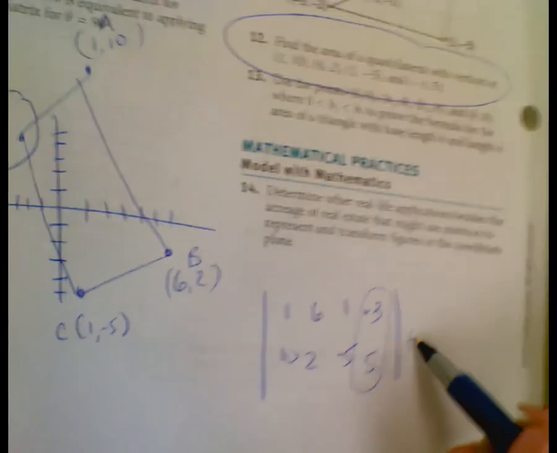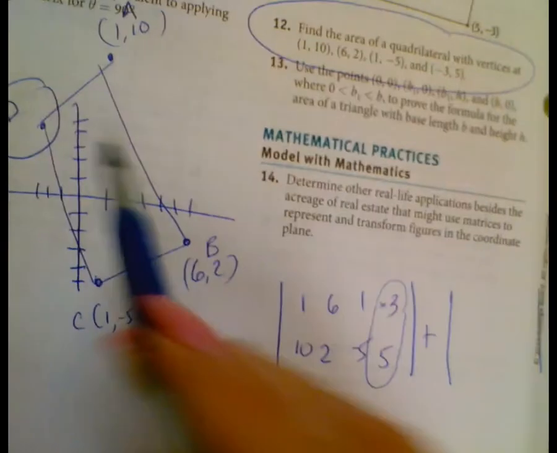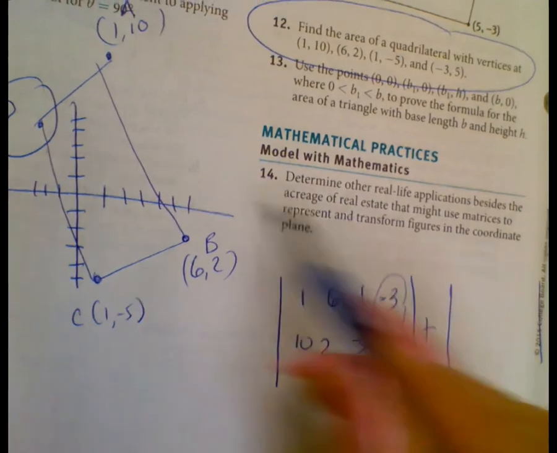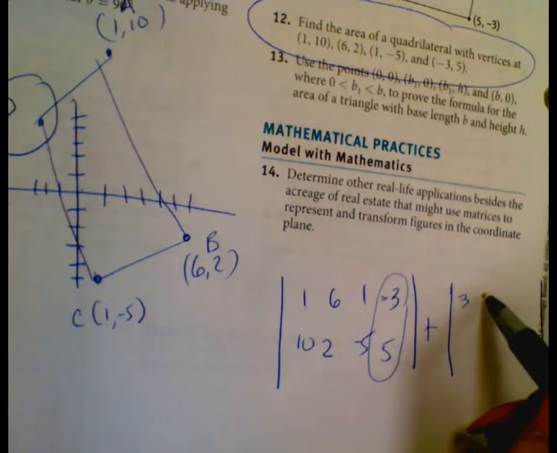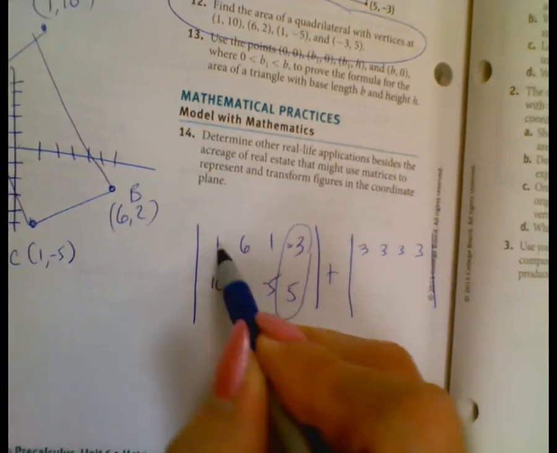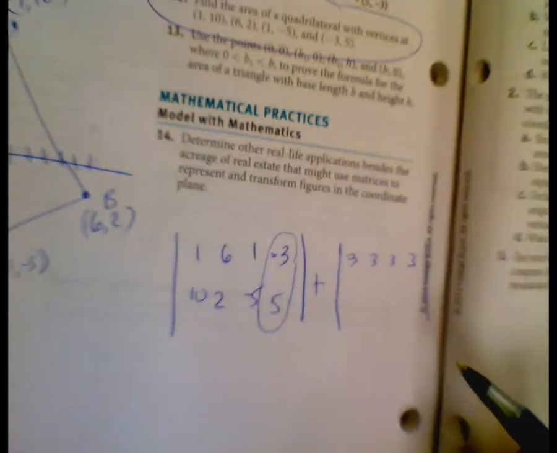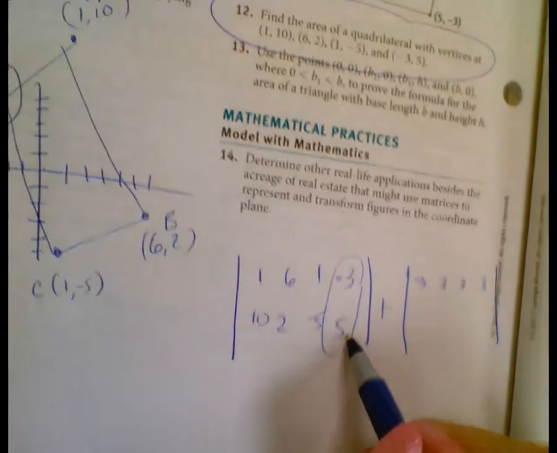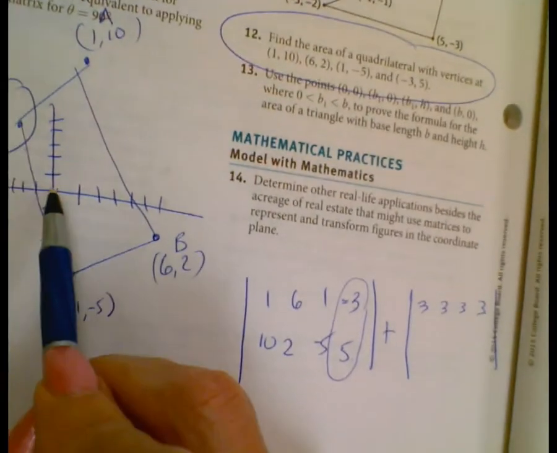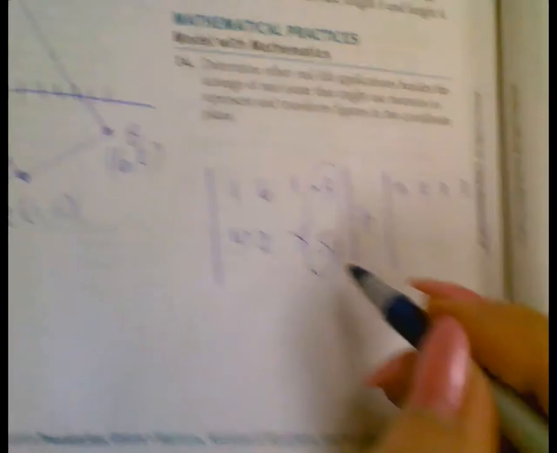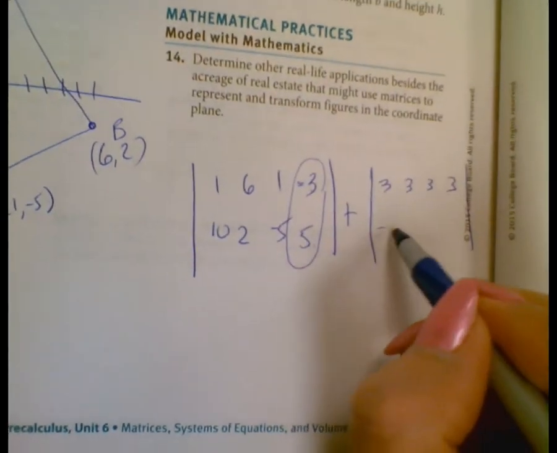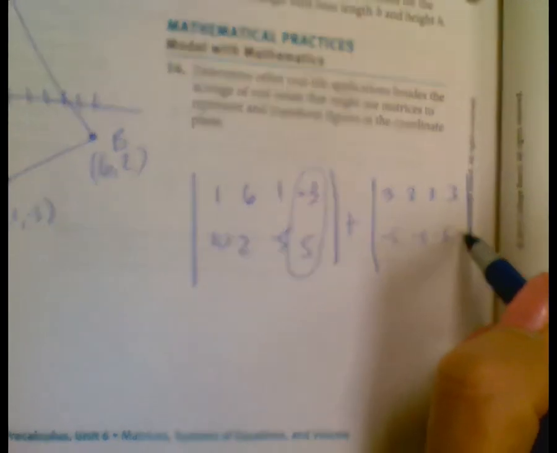So if I need to move that to the origin, I need to move this negative 3 to 0. So what I would do is add 3 to all 4 of the top numbers. And then the 5 is right here. I need to move this one down 5 to get it to be 0, 0. So again, this is circled. I would subtract 5 from all of these.